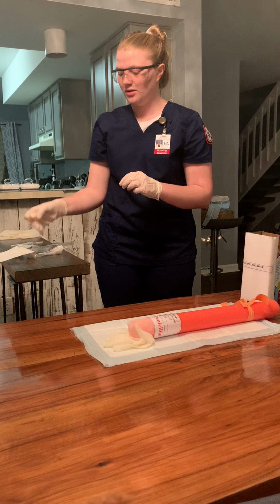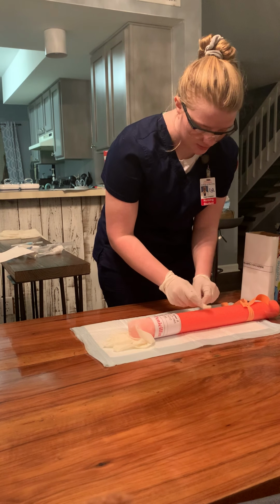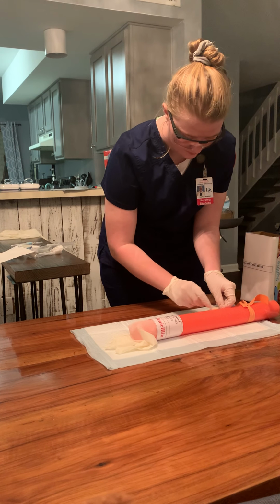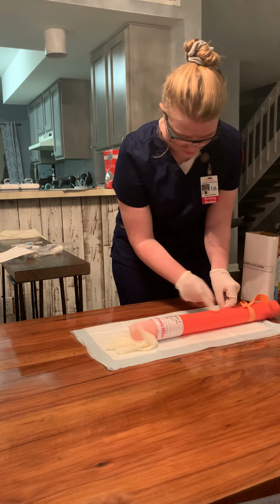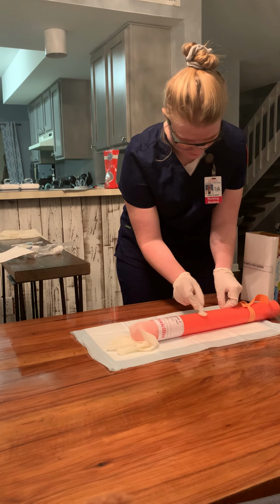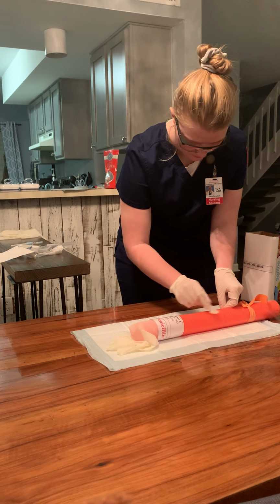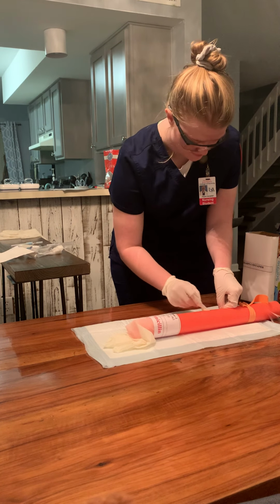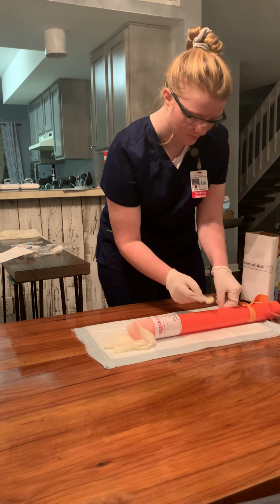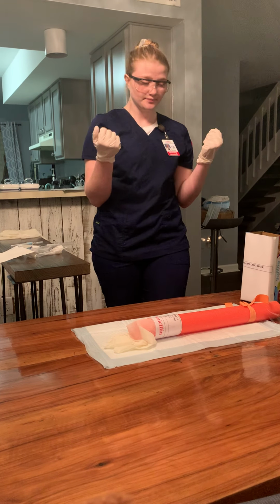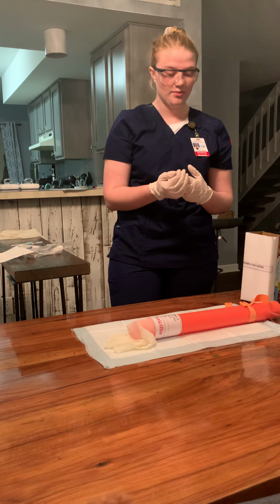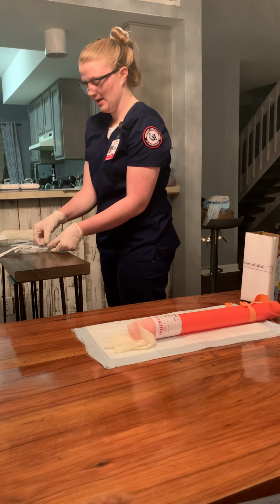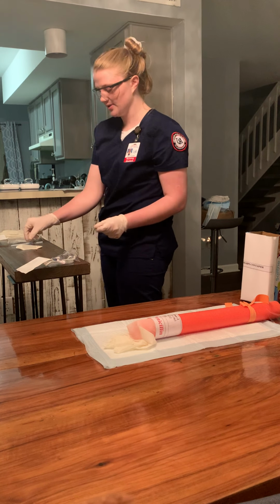I would take my ChloraPrep and scrub for 30 seconds with friction, making sure to go in all kinds of directions. And then I would dispose of this and let it dry completely without fanning or blowing on it. And so I'm just going to move my saline lock closer.